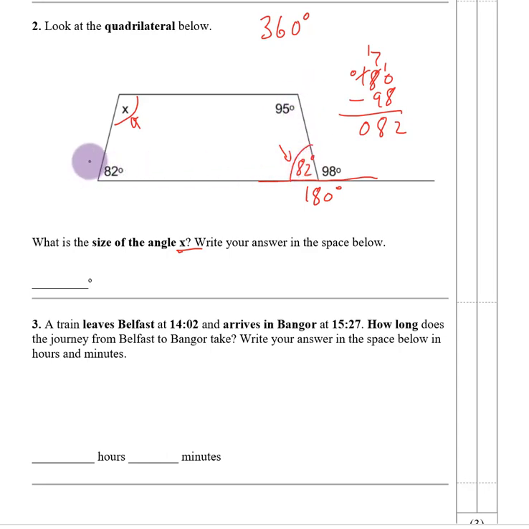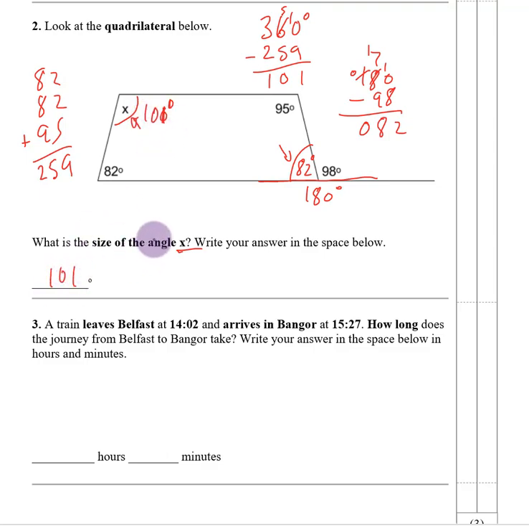And now we've got 3 angles, and we can add these 3 together to figure out what the missing angle is. So we've got 82, add 82, add 95. So 5 add 2 is 9. And then 8 add 8 is 16, add the 9 gives us 25. And then we can take that away from the 360, which is what the 4 angles will be. And it'll leave us with our missing X. So 0 take away 9 we can't do. Borrow. 10 take away 9 is 1, 5 take away 5, 0, 3 take away 2 is 1. So the missing angle here is 101 degrees.